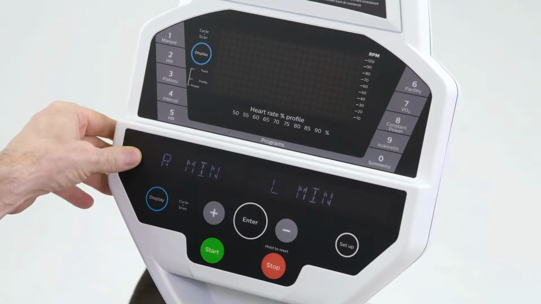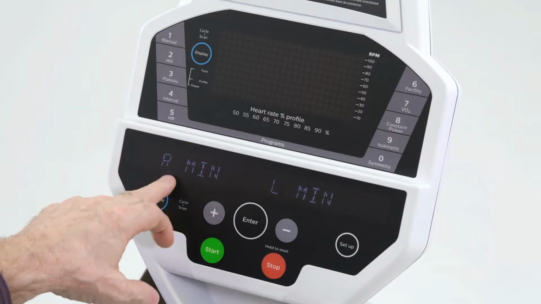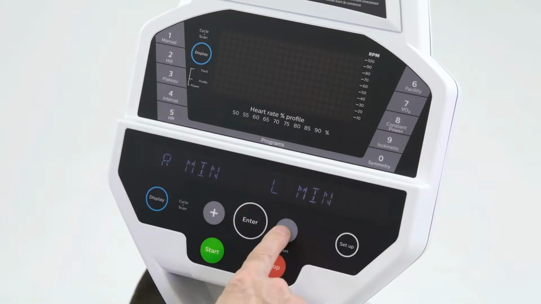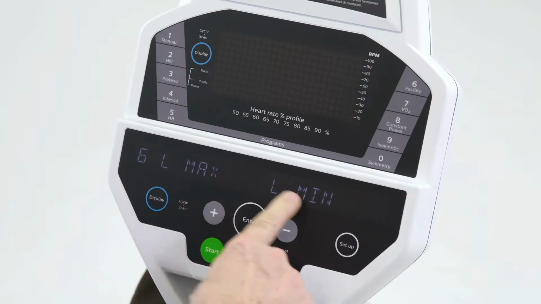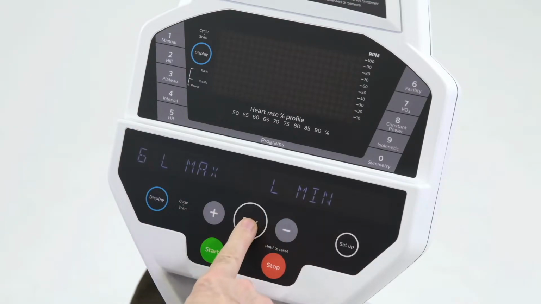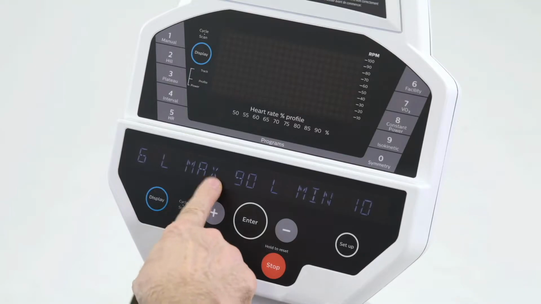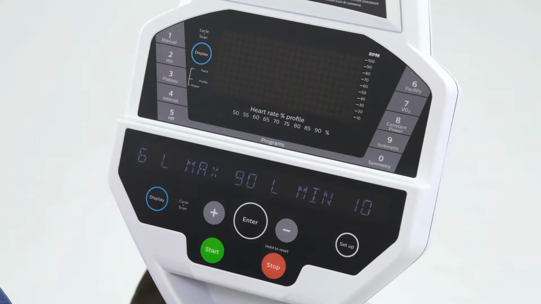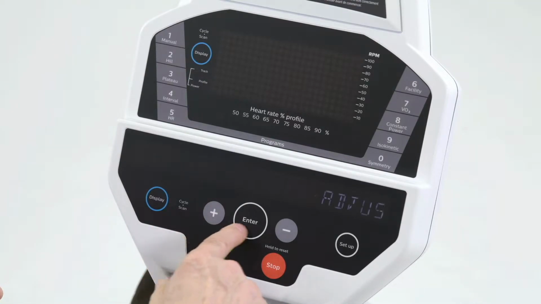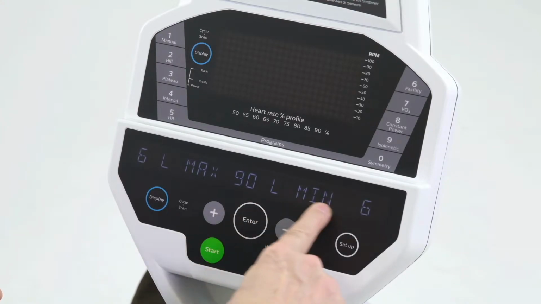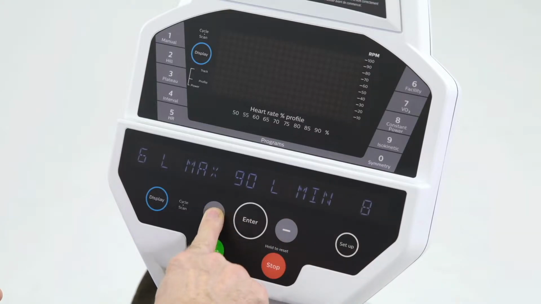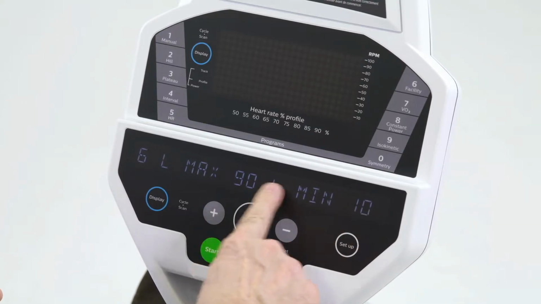We have 6 settings for the knee flexion. We have right minimum, left minimum flexion. We have all the way up to left knee maximum, left knee minimum. So we'll do that one. If your patient has a maximum flexion of 90 degrees, we can enter that, and then if their minimum flexion is about 10 degrees, we enter that.